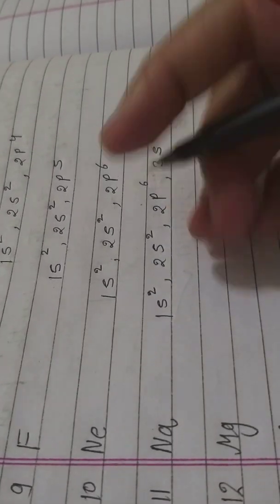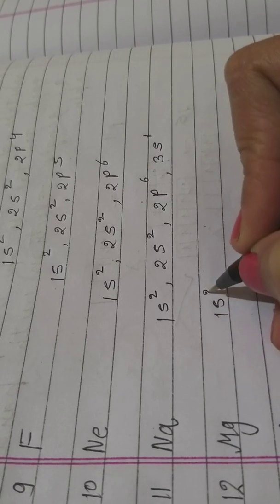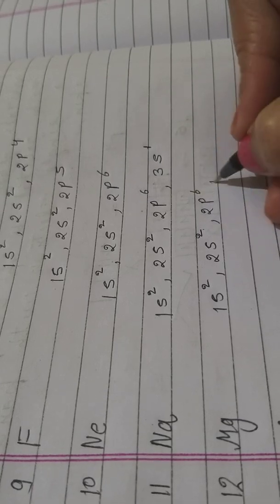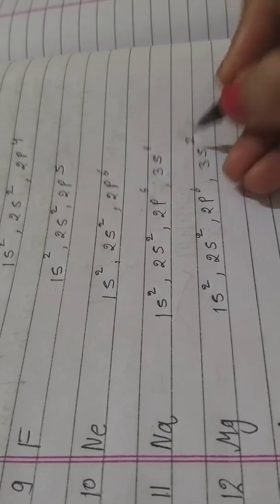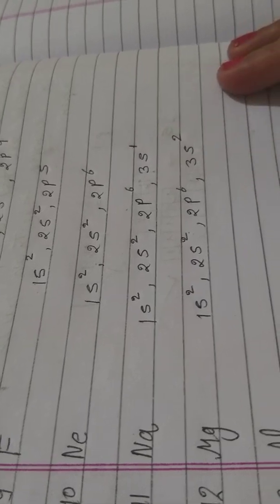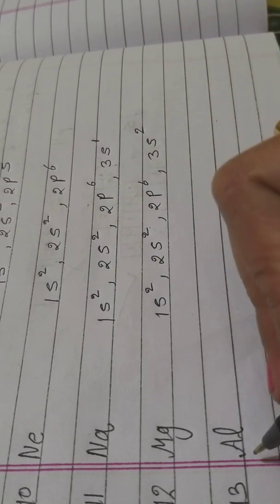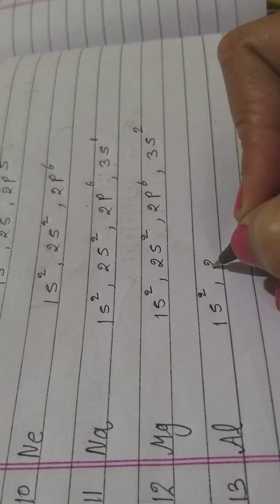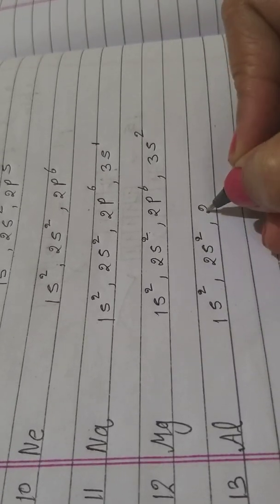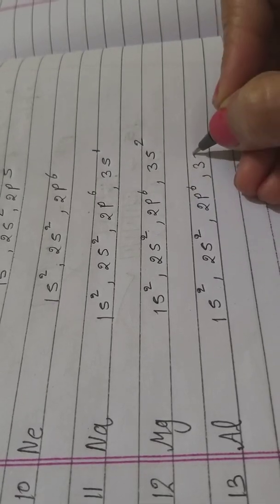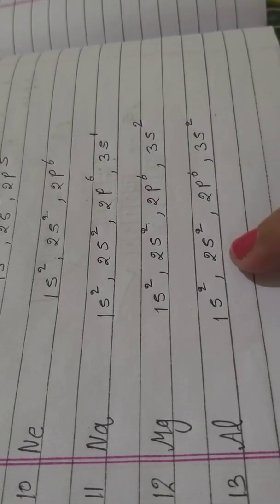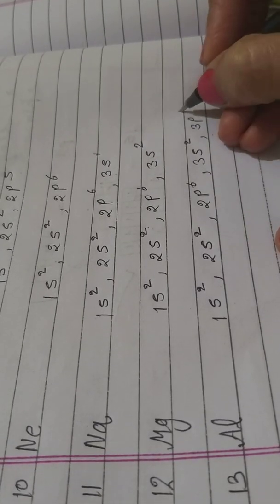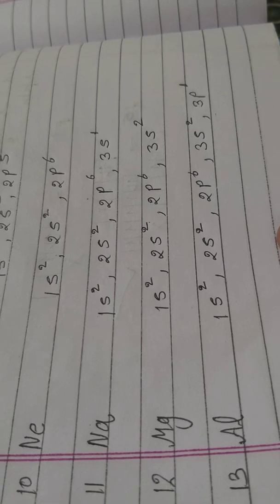Now in terms of magnesium, what is to be done? 1s2, 2s2, 2p6 and 3s2. That is filled now because s can acquire a maximum of 2 electrons. Let's talk about aluminium. Its atomic number is 13. It can be written in this way: 1s2, 2s2, 2p6, 3s2. All are filled. Now 1s, 2s, 2p, 3s. After 3s what will start? 3p. 3p1 is to be written.